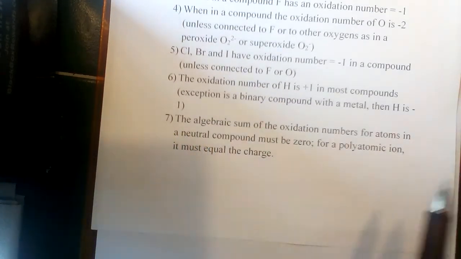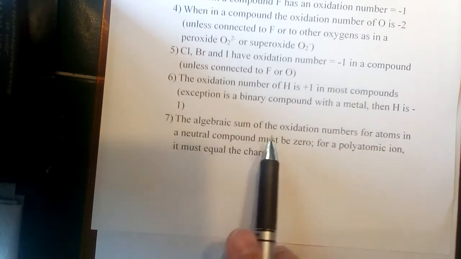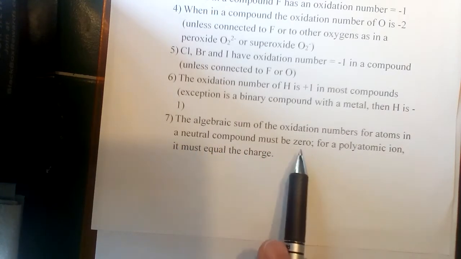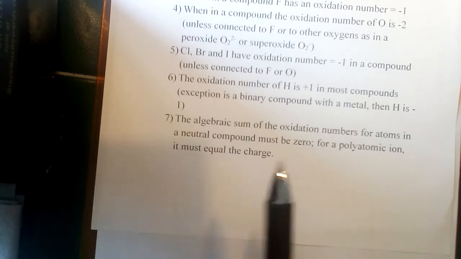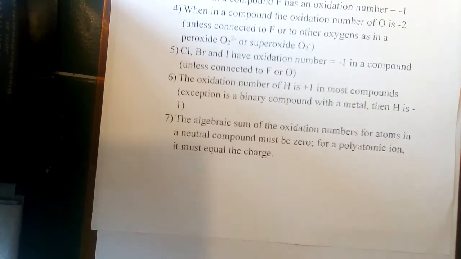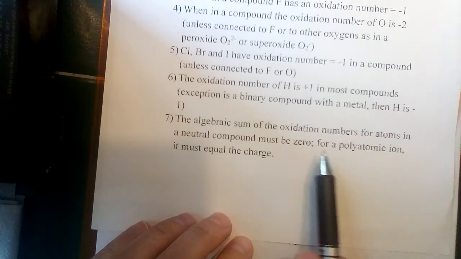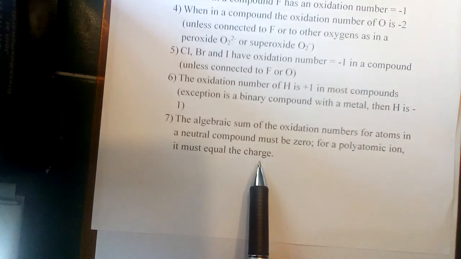Okay, now every other element will fall under number 7. The algebraic sum of the oxidation numbers for atoms in a neutral compound must be 0. So if we know some of the oxidation numbers, like if we know the oxygens and the hydrogens, the other atom in there will have to be whatever would cause that algebraic sum to end up equal to 0. For an ion, any polyatomic ion, the oxidation numbers are going to add up to whatever that charge is.